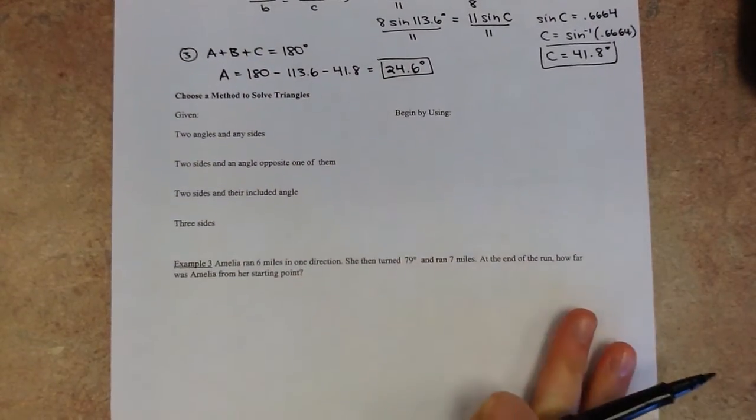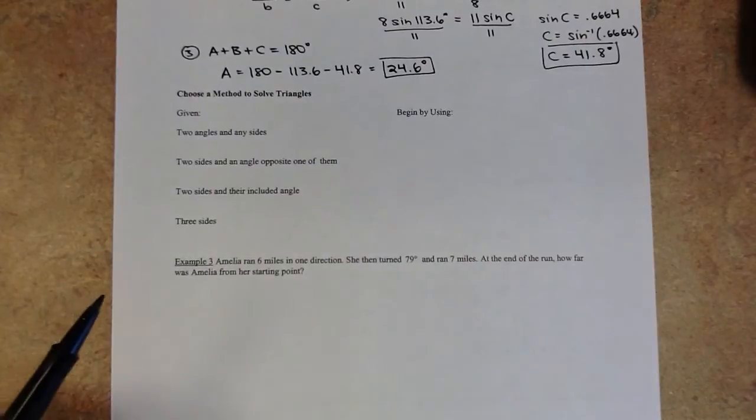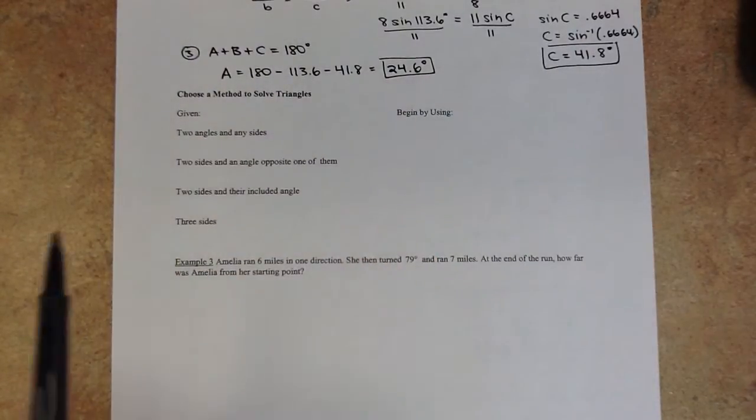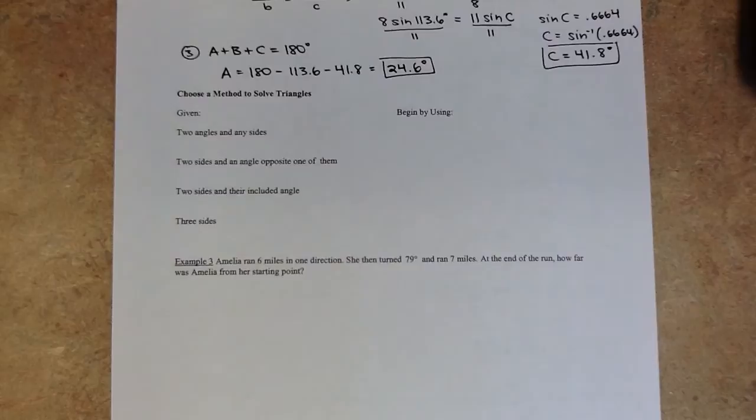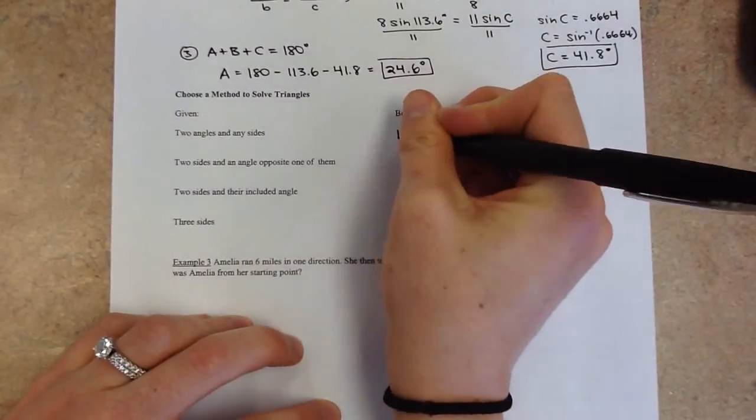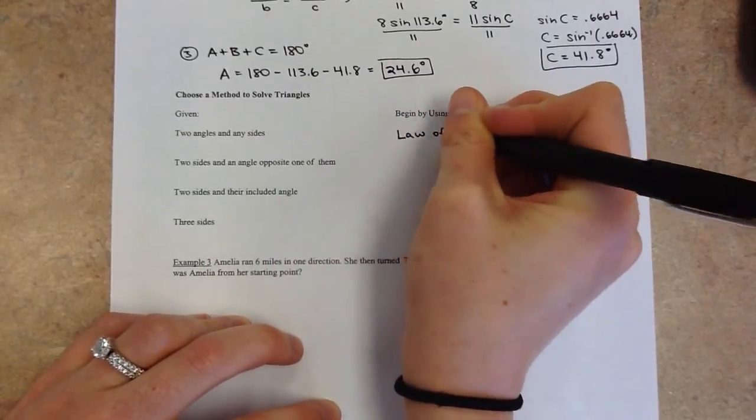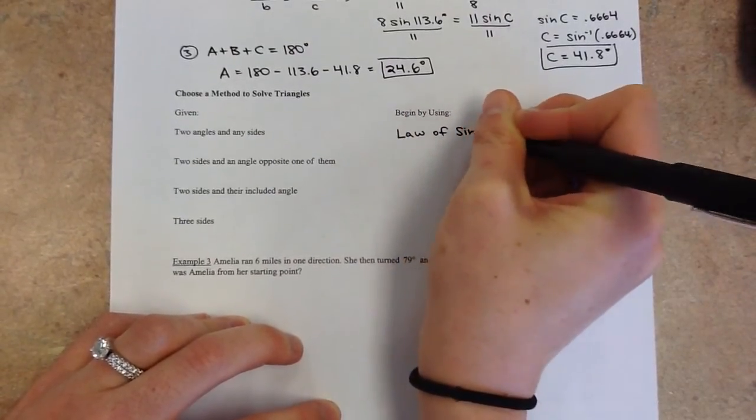So last thing, this is going to compile everything that we did with law of sines and law of cosines. Just a quick trick to see where you should start, because notice with law of cosines you do end up using the law of sines anyway. So if you start with two angles and any sides, that's what we talked about in the last lesson. That's what you're going to start with, the law of sines, and you can use the law of sines for both of those other pieces.